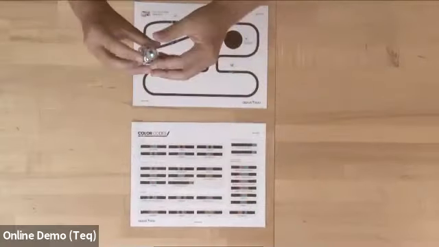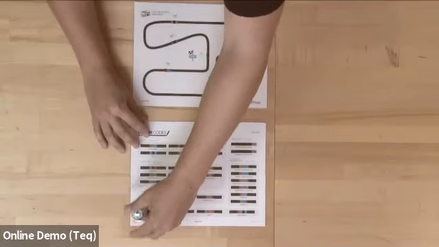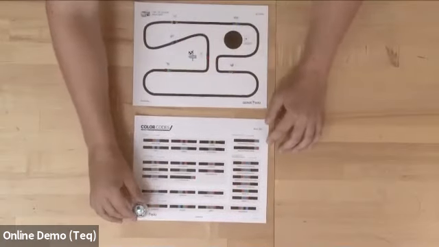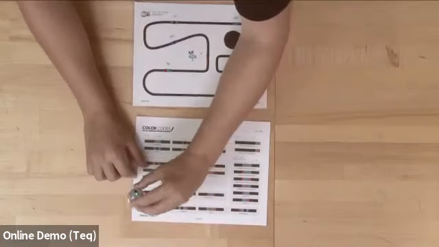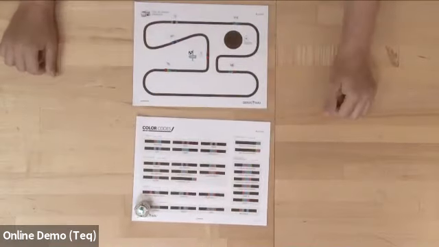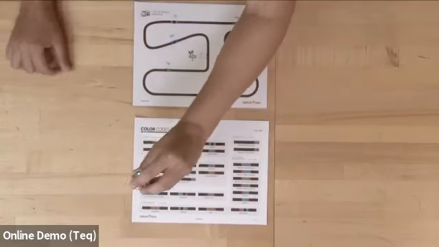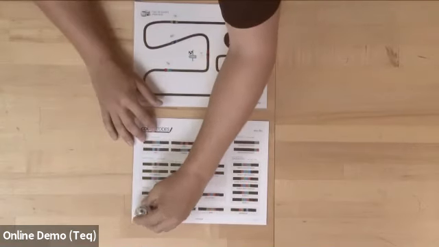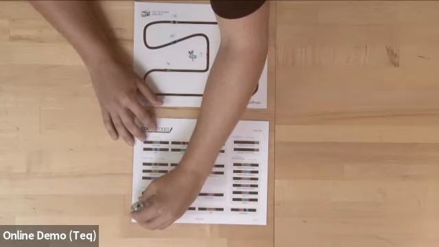And then when I run the Ozobot over that code. One second. Give it a moment to turn on, and we're going to run that code.